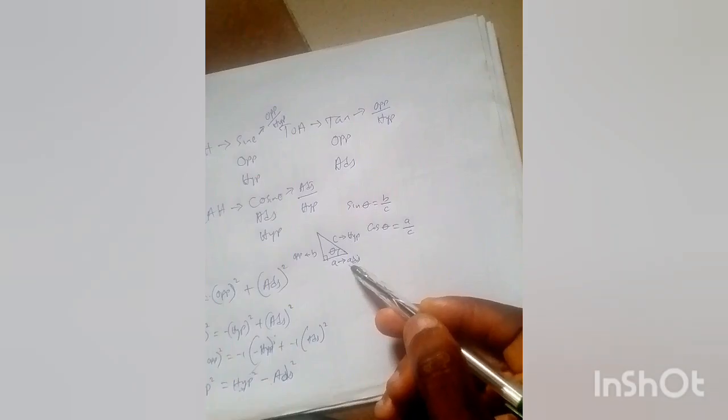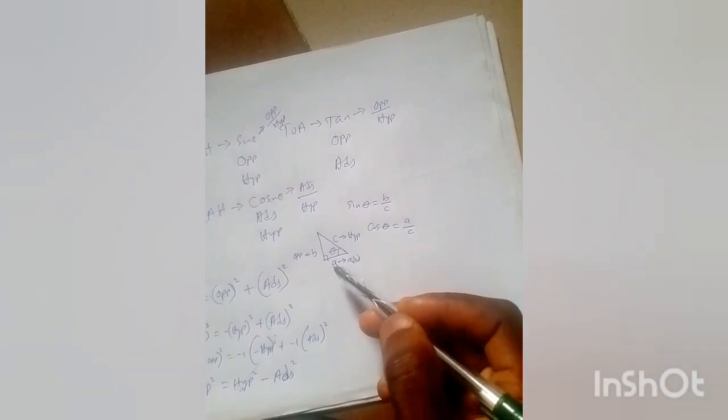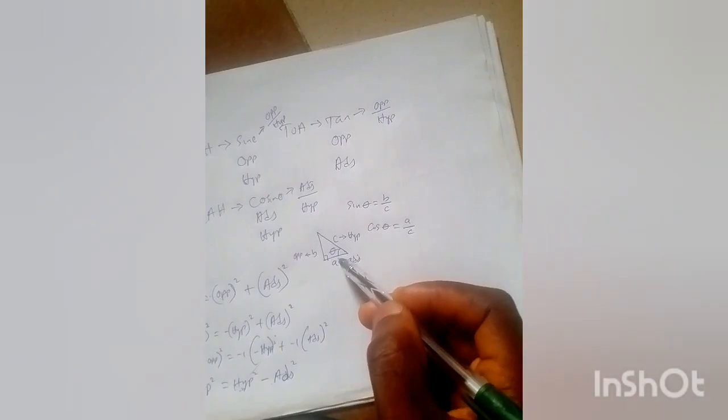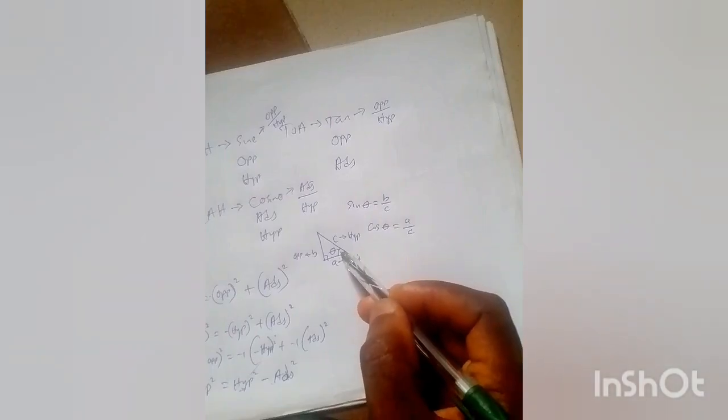C. Now the cosine of theta will be equals to adjacent over hypotenuse. Adjacent is our A over what? C. Now I'm not saying adjacent is A because adjacent starts with A. I'm saying adjacent is A because adjacent is the side under the angle theta. This is the angle theta.